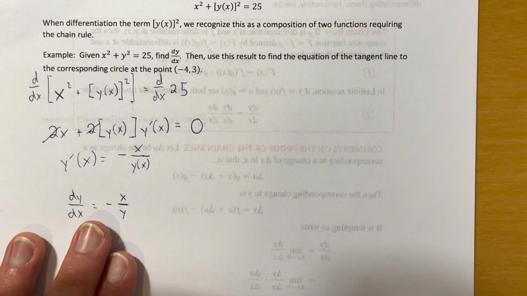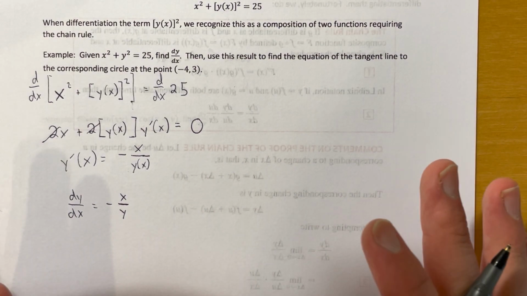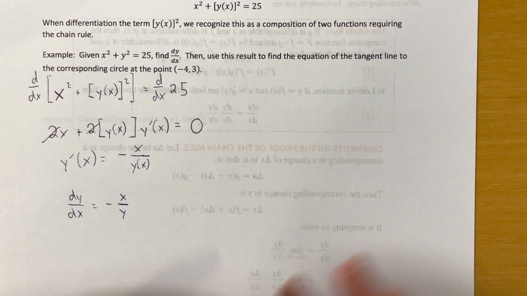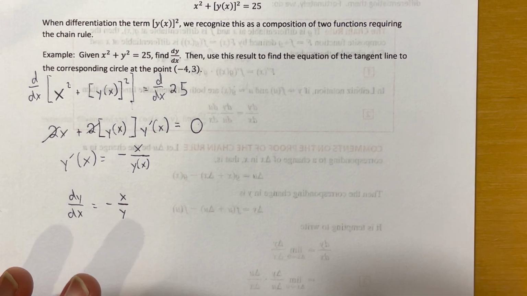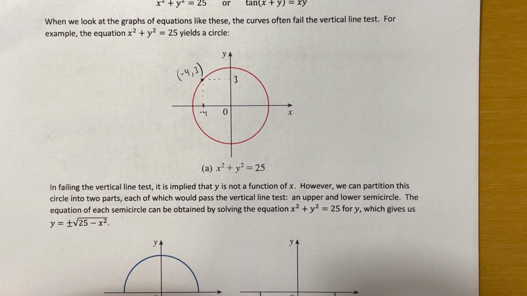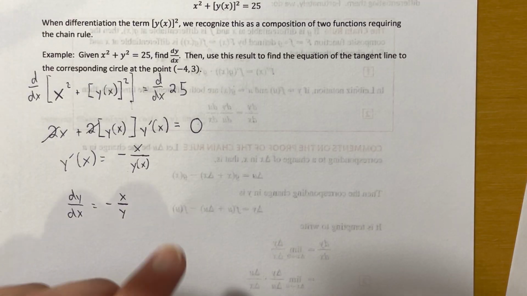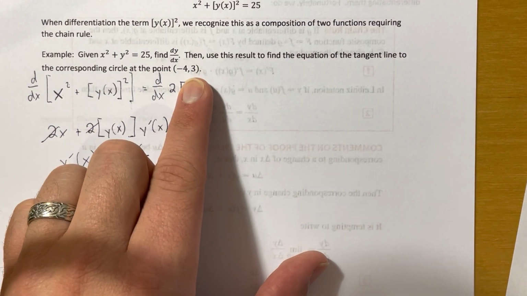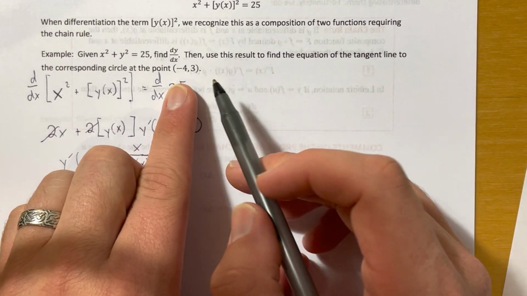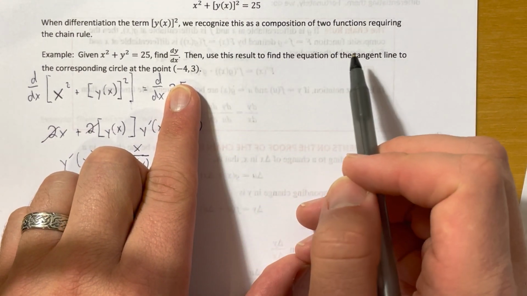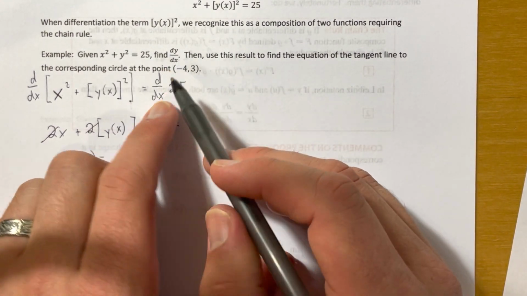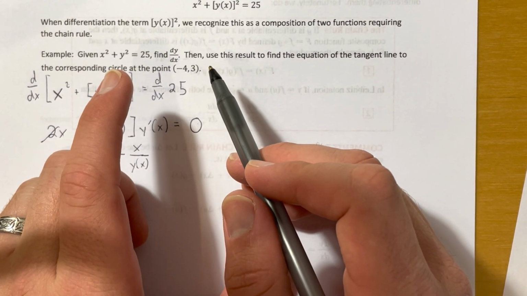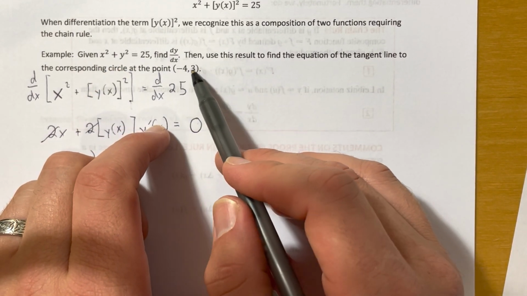If I got my derivative and all I had was a function of x, then that indicates that if I want the slope of a tangent line to this circle at a particular place, all I have to do is plug in an x value. But the problem with that is that the circle here is not actually a function. So let's suppose I were to write something slightly different than this. If I said find the equation of the tangent line to the corresponding circle when x equals negative 4, instead of the point negative 4, 3.